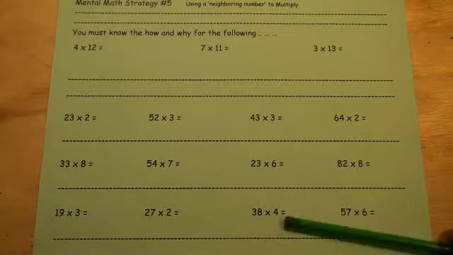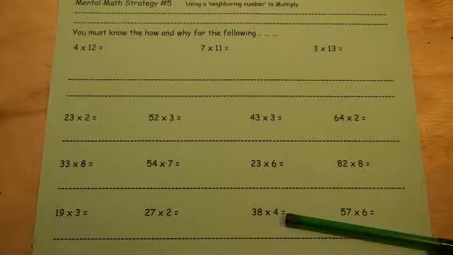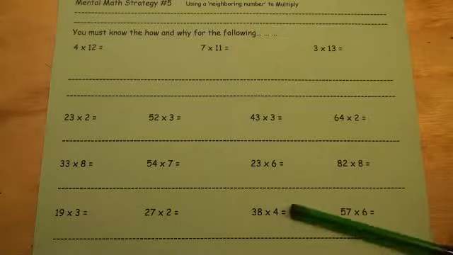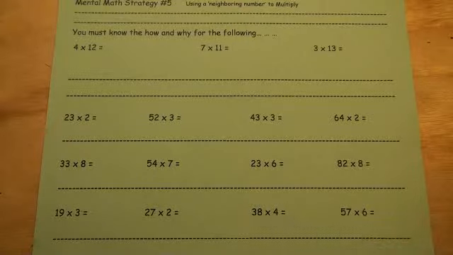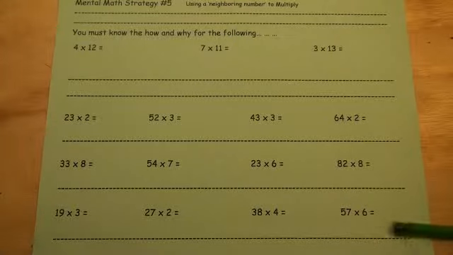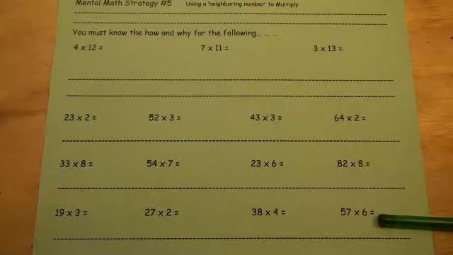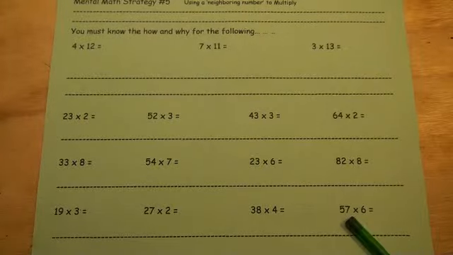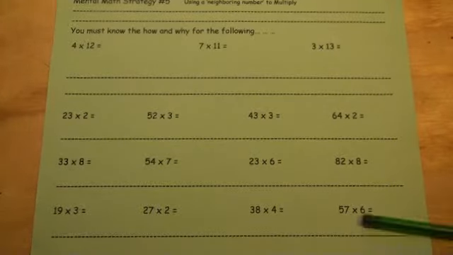Same thing here. You could do 4 30s plus 4 8s. I think it's a little bit easier to do 40 times 4, which is 160, then take away 4 2s. So you'll do 160 minus 4 2s, which is 152. Okay, same thing here. 60 times 6 is 360. Take away 3 6s. So you'll have 60 times 6 is 360 minus the 18.